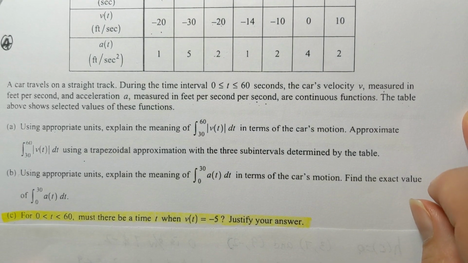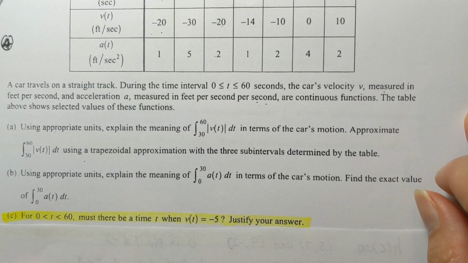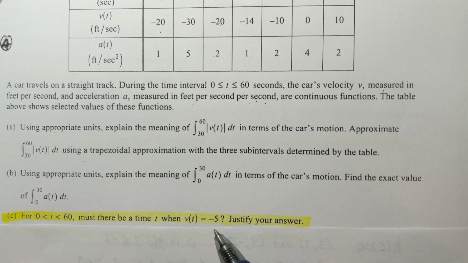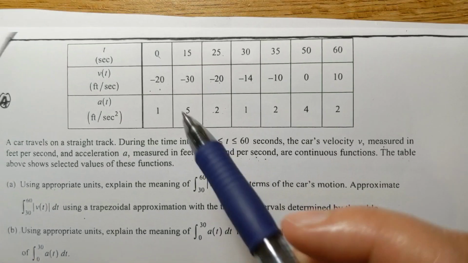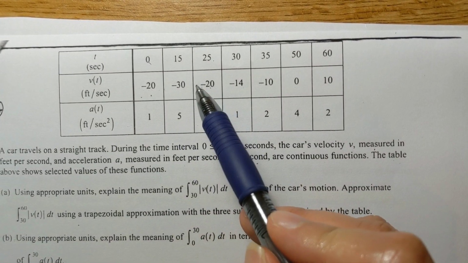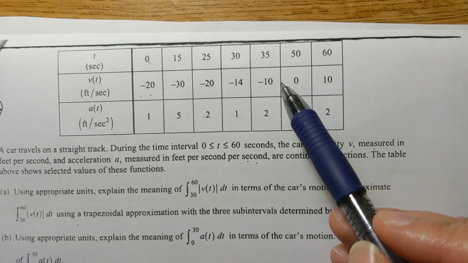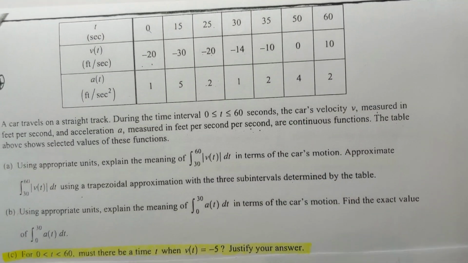So the first thing you should think of is the intermediate value theorem, because it has nothing to do with the slope. So -5 is between what? Is -5 over here? No. -5 is not between them. -5 is between -10 and 0. So we found it.